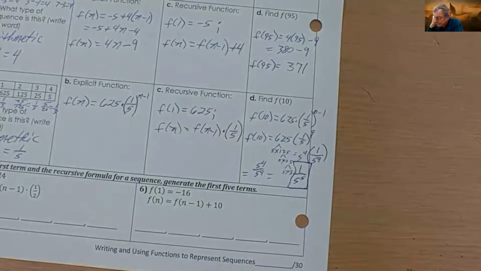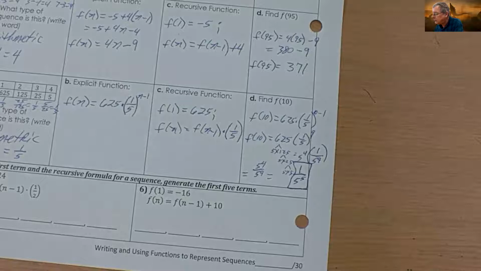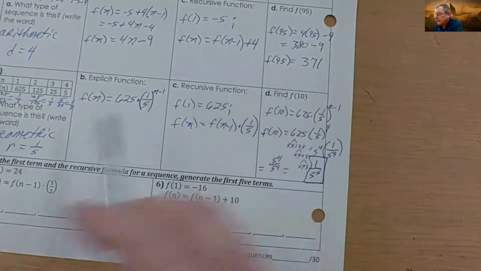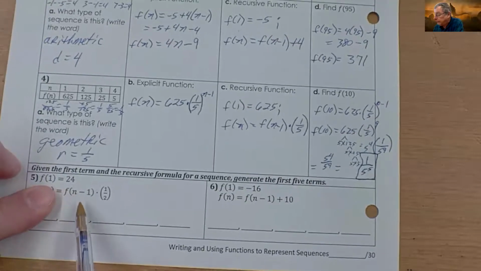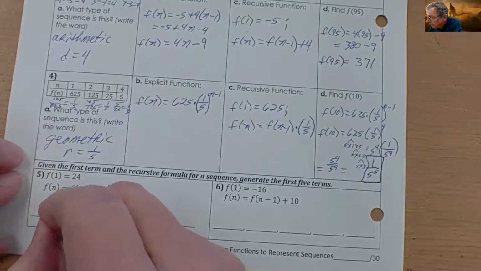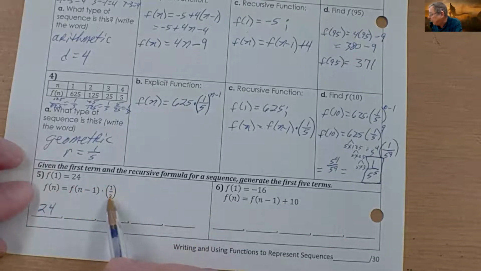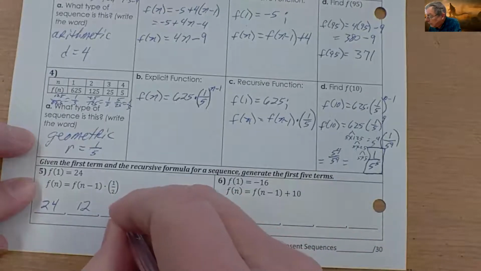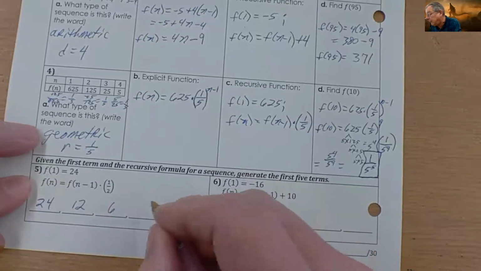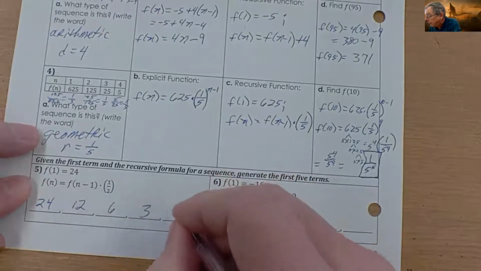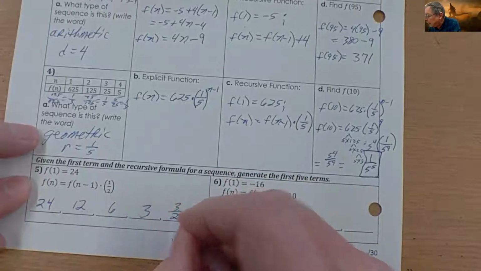All right, number 5. Given the first term and the recursive formula for a sequence, generate the first 5 terms. Okay, so the first term, that's where we're starting, 24. And what does it say? So our first term is 24. Multiply by 1/2. Well, half of 24 is 12. Half of 12 is 6. Half of 6, I believe, is 3. And then half of 3, that would be 3/2.